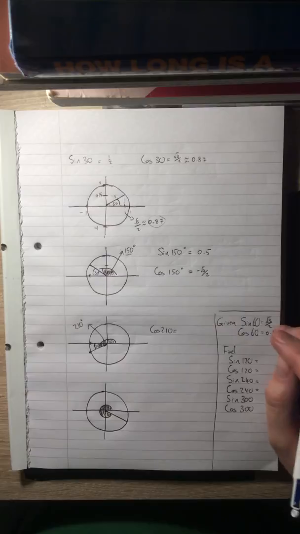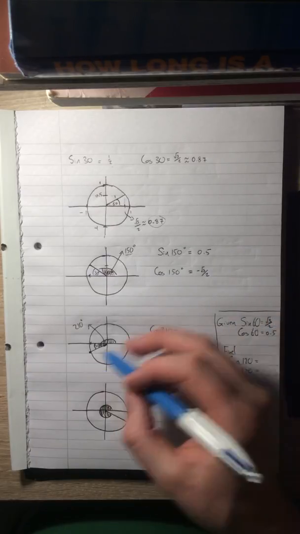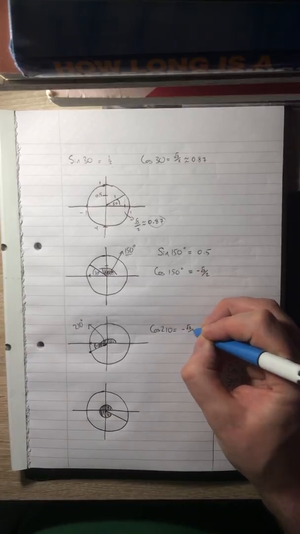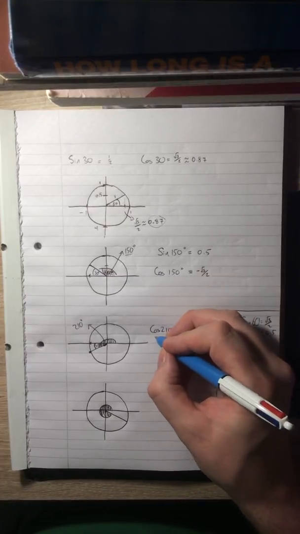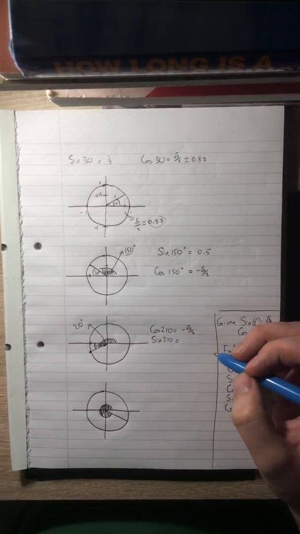Maybe pause the video if you're not sure, and then unpause it once you're happy. So it's going to be minus root 3 over 2. And again, you can pause the video here for sine of 210. See if you can write it down yourself.